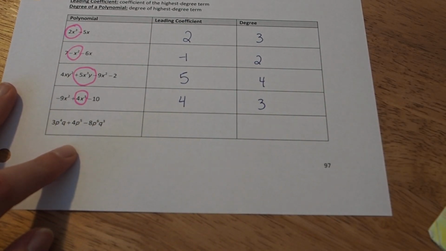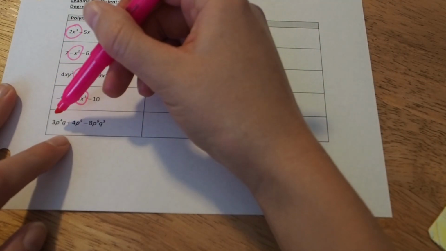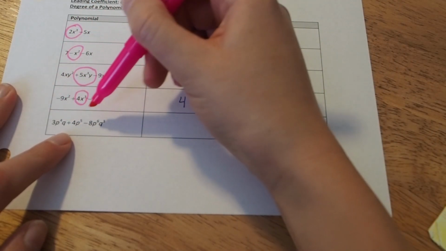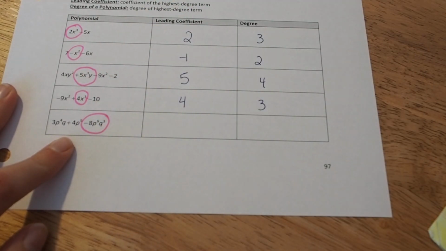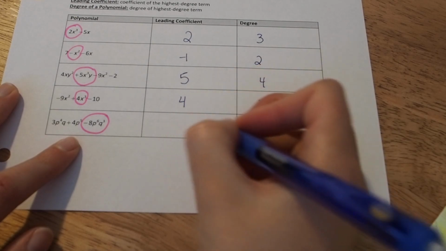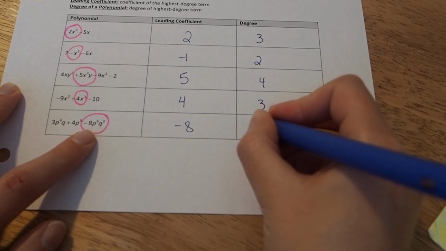And our last one, once again, two variables. You need to add up to find which term is the leading term. So 4 plus 1 is 5, 5, and 6 plus 3 is 9. So this last term is going to be called the leading term. The negative comes with it, so the coefficient is negative 8, and the degree, 6 plus 3, is 9.